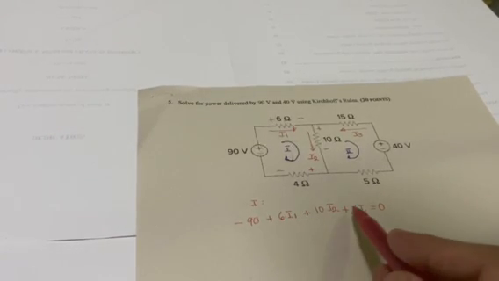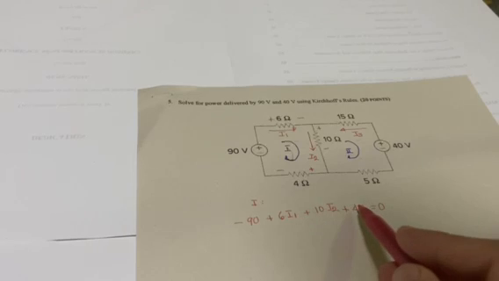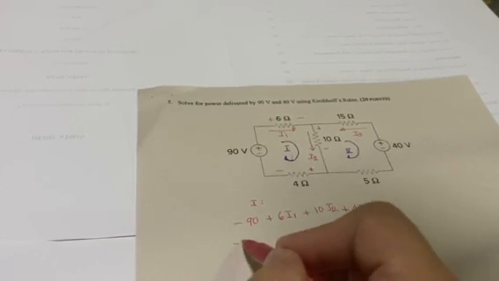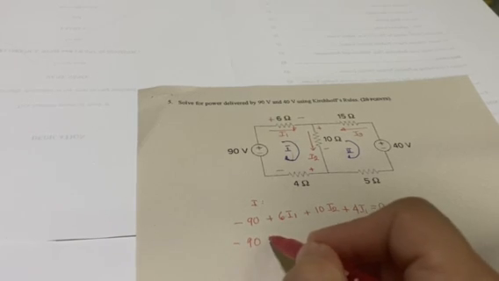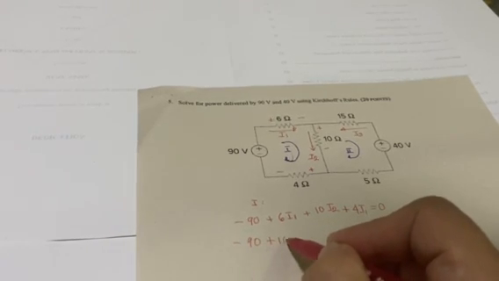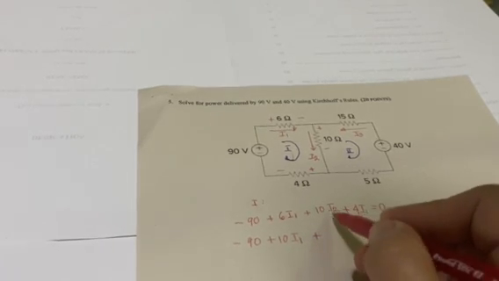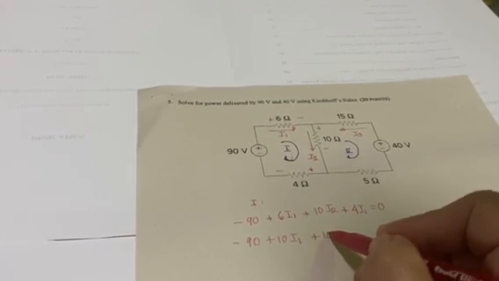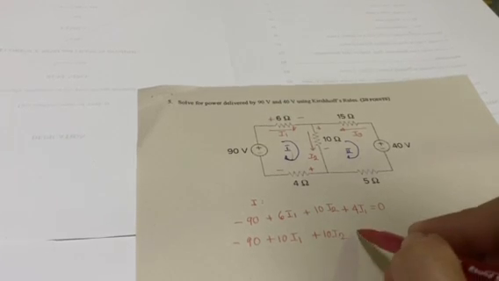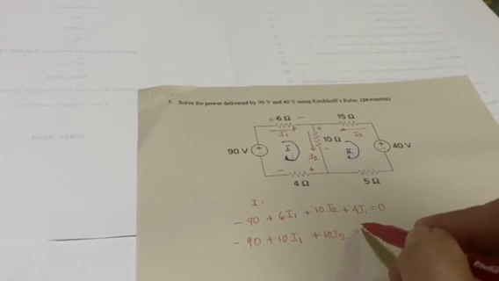Combine similar terms. These two give you 10 I1. So you get negative 90 plus 10 I1 plus drop down 10 I2. That is equivalent to 0.